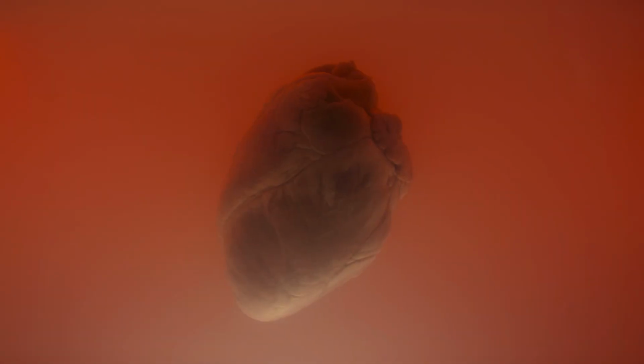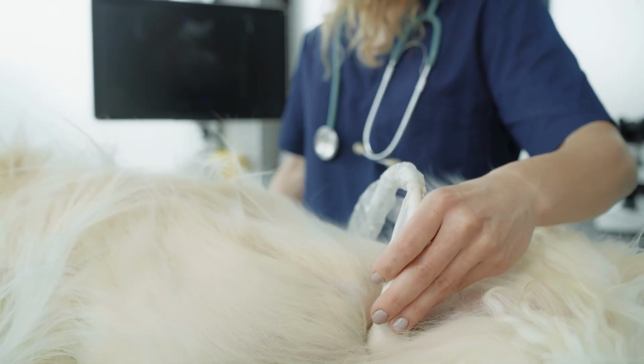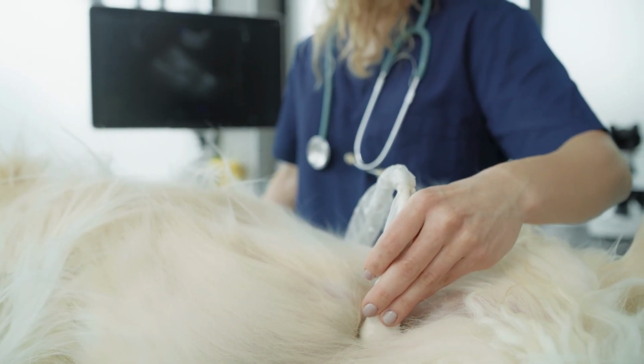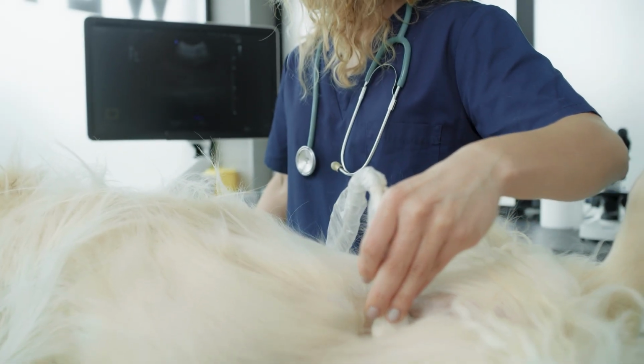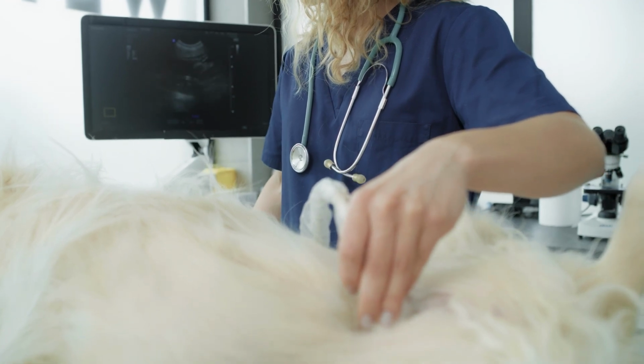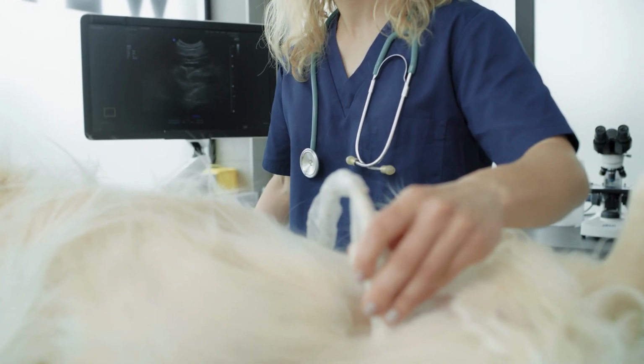Assessing for left-sided cardiomegaly is important. Many common congenital and acquired diseases of the heart result in left-sided cardiac enlargement. Left atrial and left ventricular enlargement are a hallmark radiographic finding in patients with left-sided congestive heart failure.